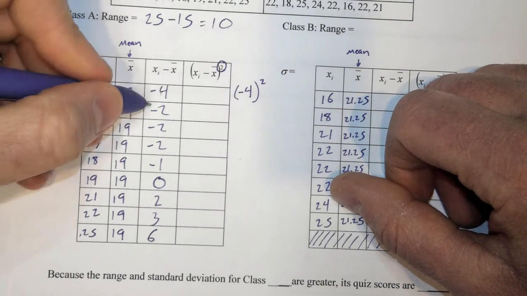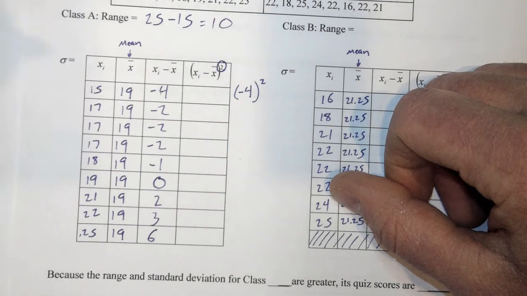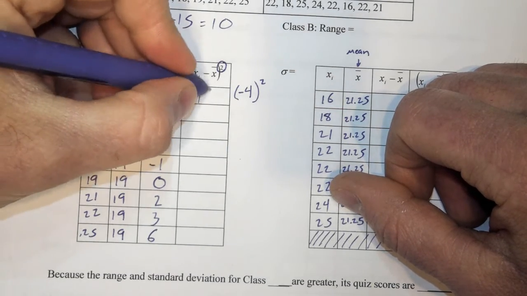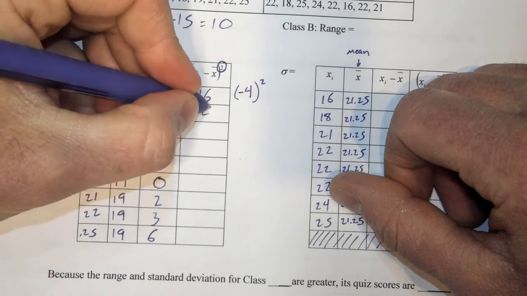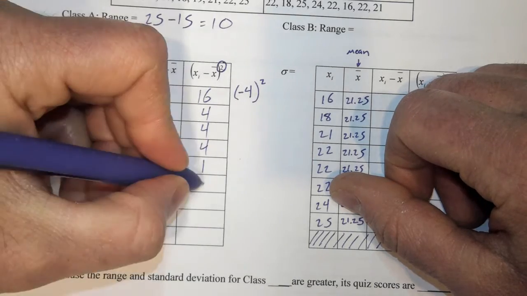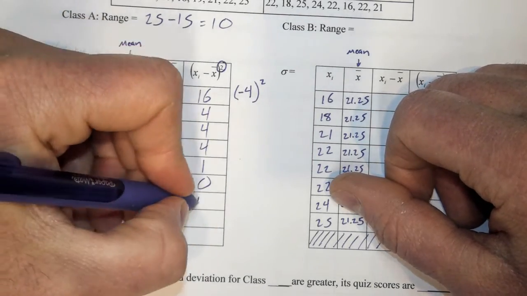I would actually urge you to do this work in your head, because I know that you're very smart and you can take care of negative 4 squared without making a mistake, while your calculator might make a mistake. Negative 4 squared is 16. Negative 2 squared is 4. Negative 1 squared is 1. 0 squared is 0, and now we can relax a little bit because we're into our positives.